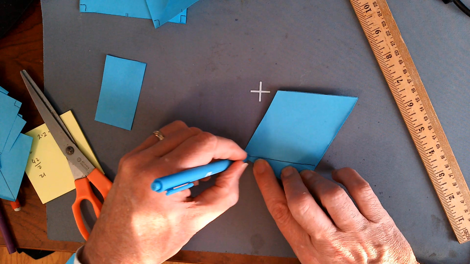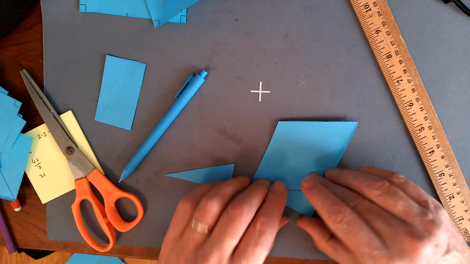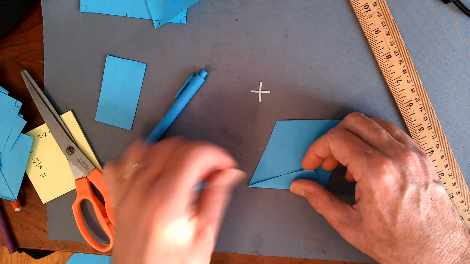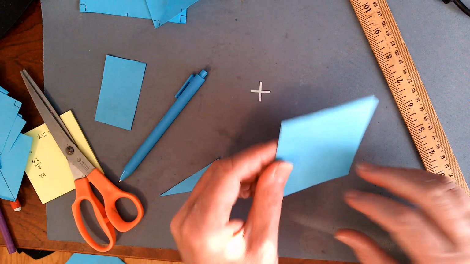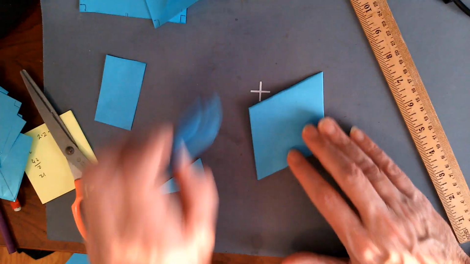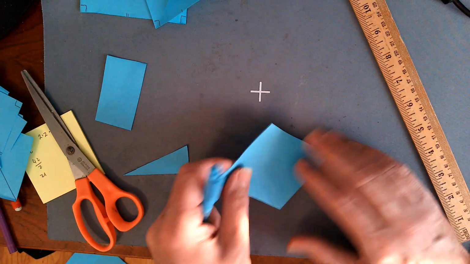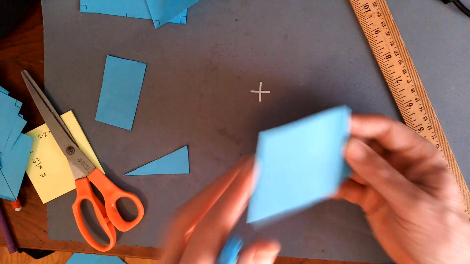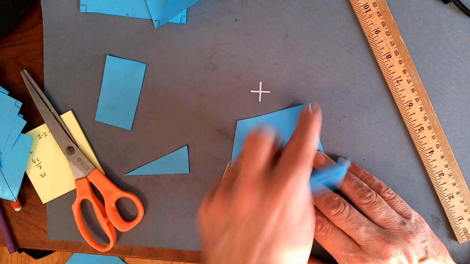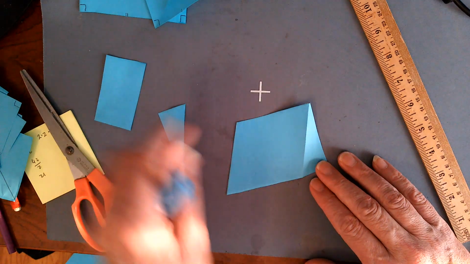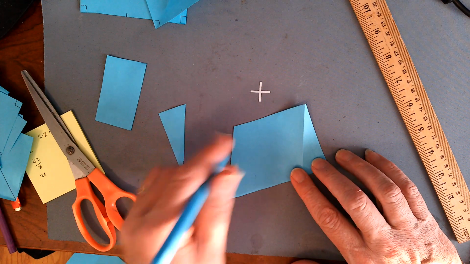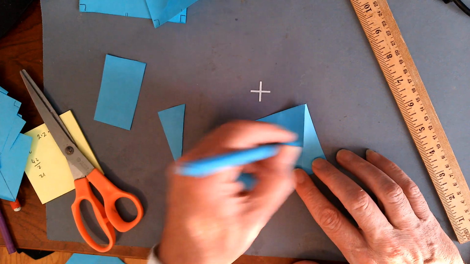Then I'm drawing the line along this edge. And I'm going to fold that in. I could also cut that off, but I'm just going to fold it in for right now. Now, I've got a parallelogram. Because of the way I made it, see the lines? These lines are going to be the same length because I made them from this piece. And more importantly, they're going the same direction because the triangles are the same.